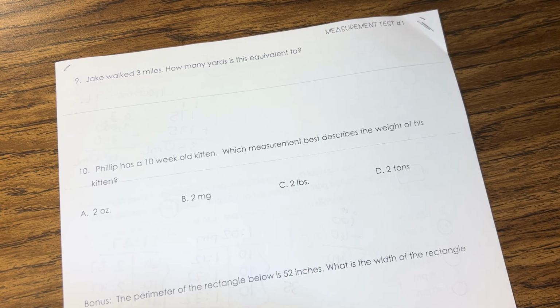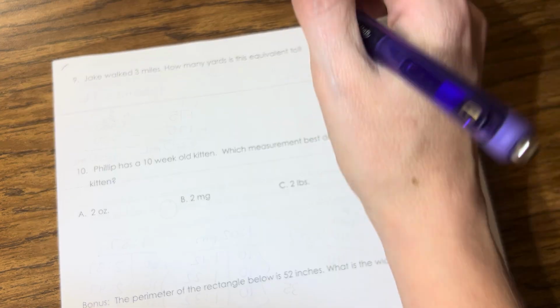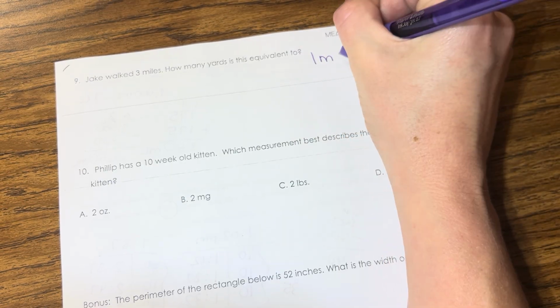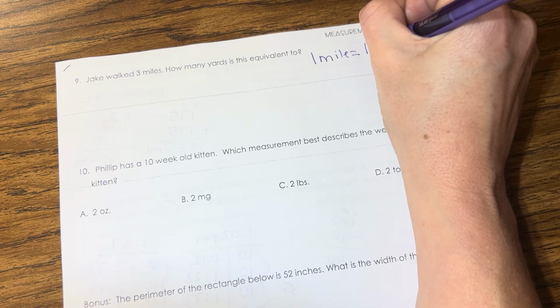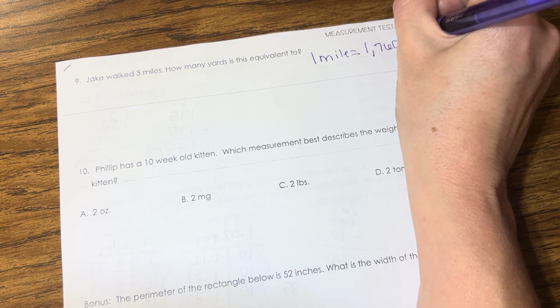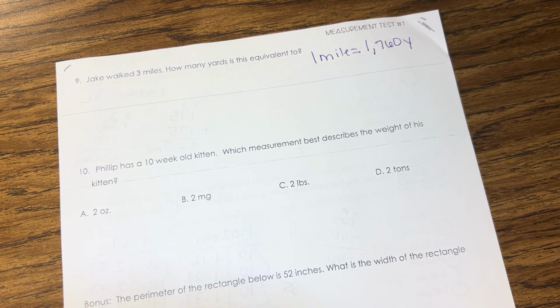So let's go back to our reference chart. And so we have 1 mile equals 1,760 yards. Okay, and so Jake walked 3 miles.